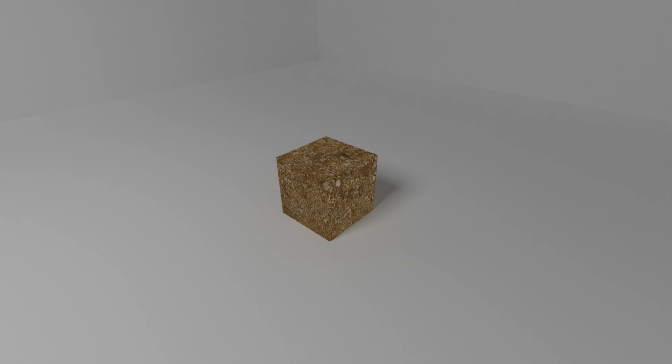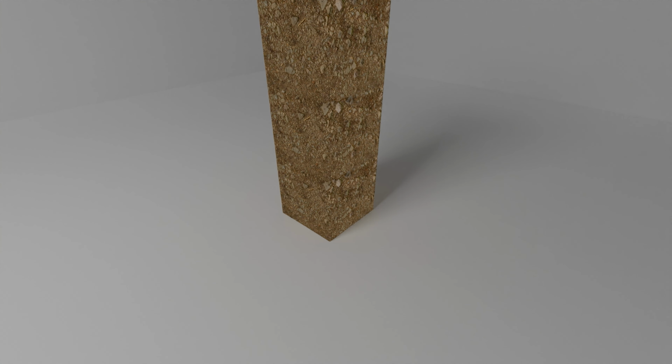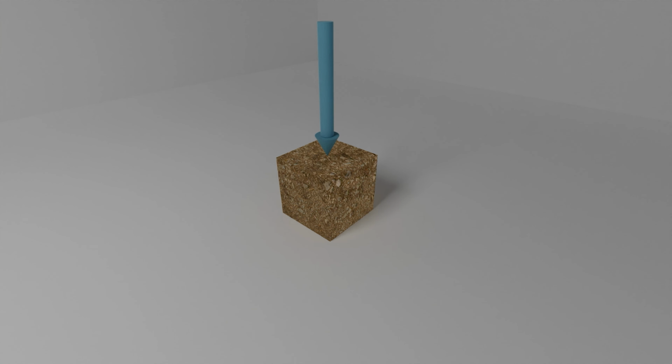Any single cube under the ground is subjected to stresses, one of which is the vertical stress, caused by the weight of the overlaying rocks and fluids on top of this cube up to the surface. And we call this overburden stress.